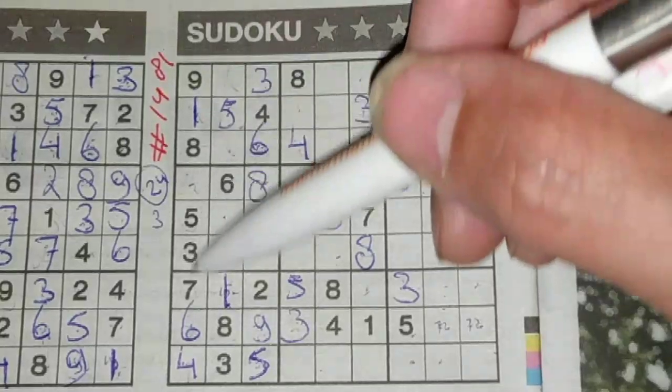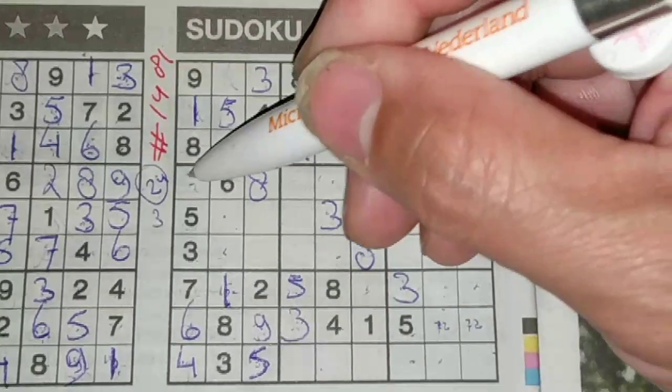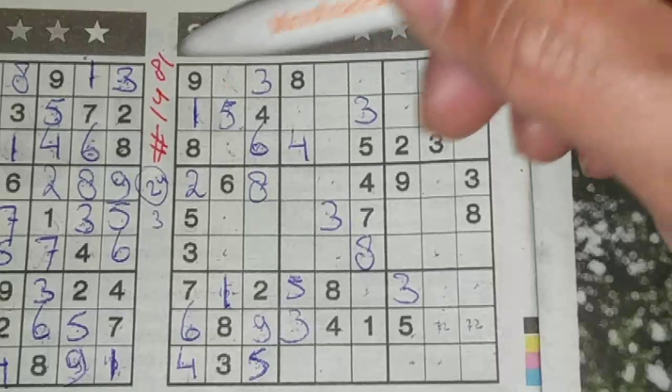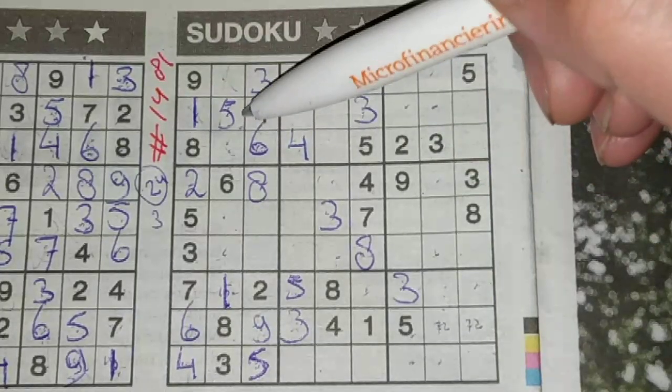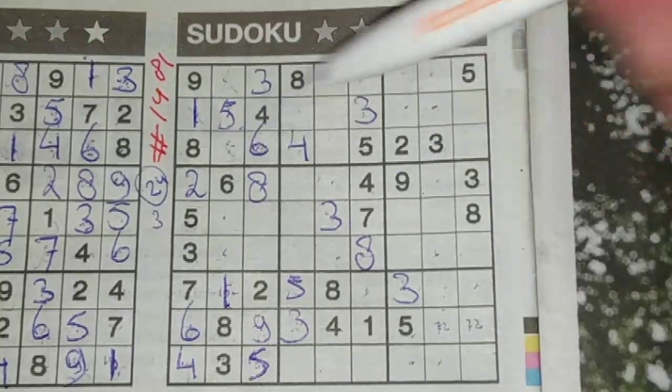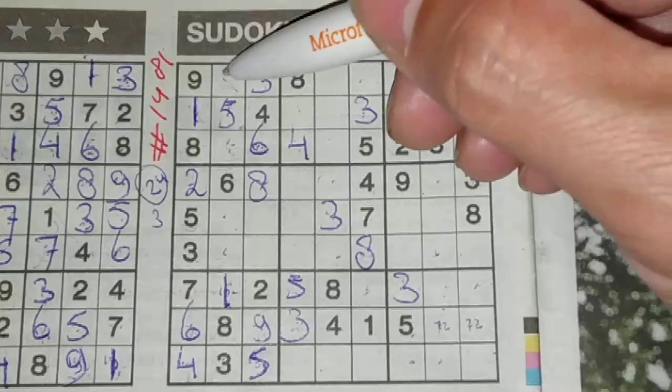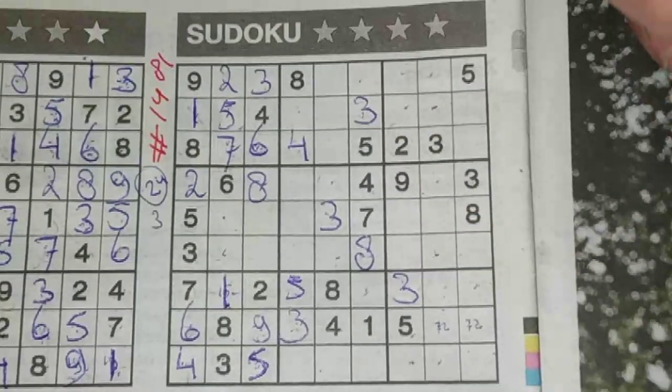1 box left in the first column for the number 2. These 2 numbers in this big square for the numbers 2 and 7. We see here 2, no 2 there. 2 should be here, and the 7 goes there.